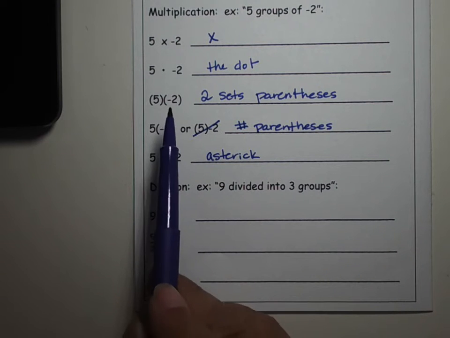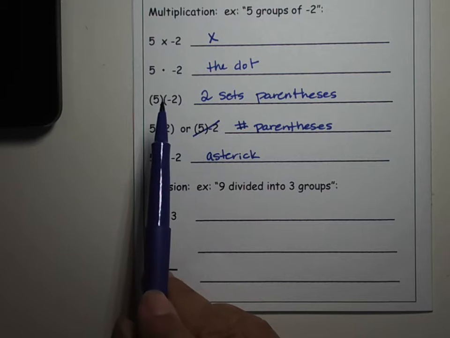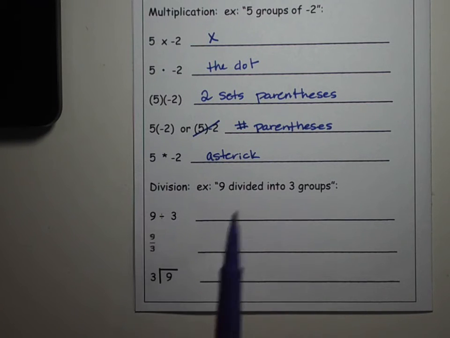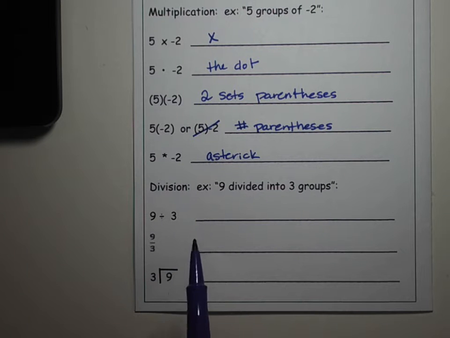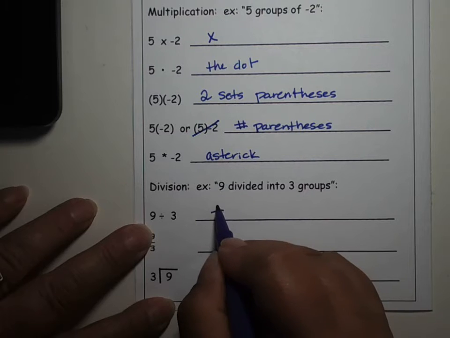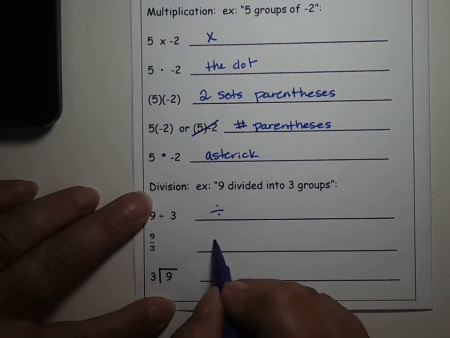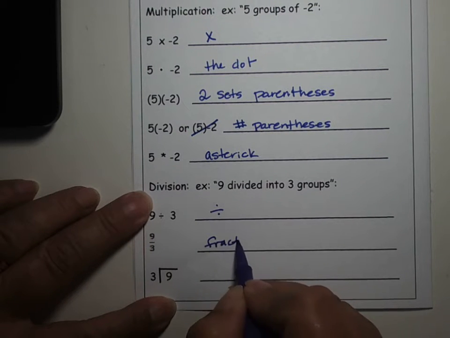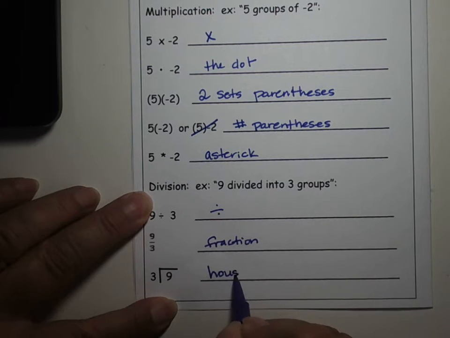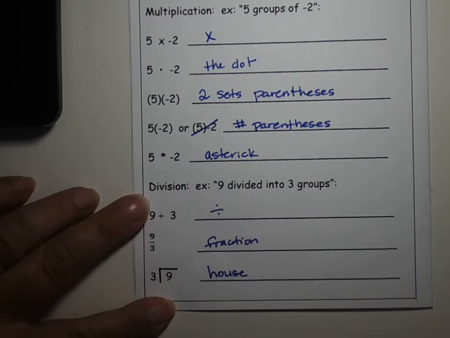In math, the people that get the most mixed up are on these parentheses. If there's nothing in between in the parentheses, nothing there, then you know you have to multiply. All right, division. Division really didn't change much. We have the division sign. We have the fraction bar, which we've already done this year. And then we have the house. So nothing really new with division.